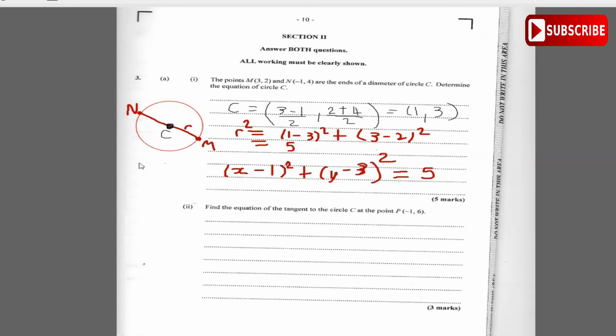All right, like when we get a diagram to see what is happening. Then it says find the equation of the tangent to the circle at the point minus 1, 6. First, I just want to check that minus 1, 6 lies on the circle.